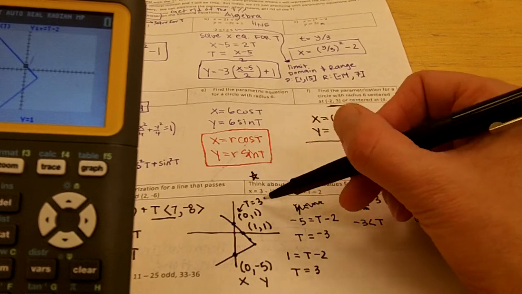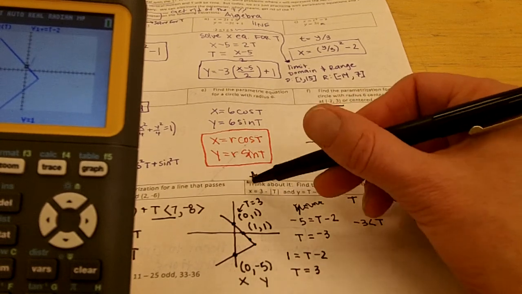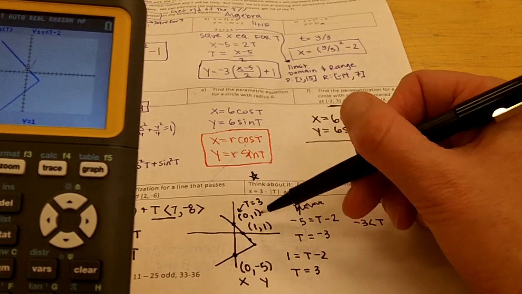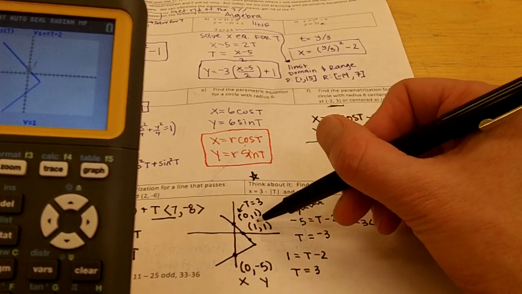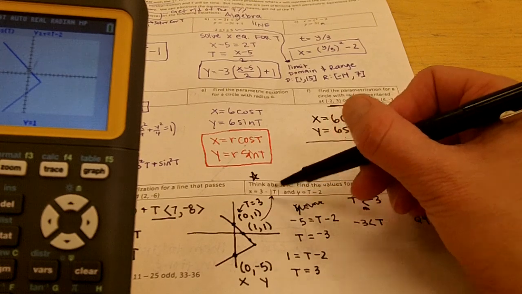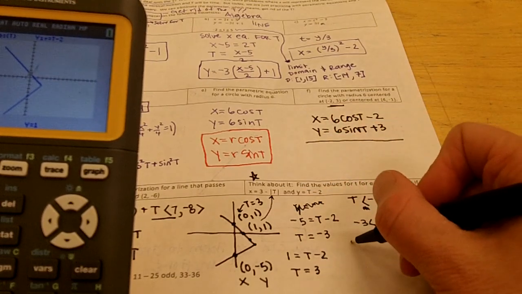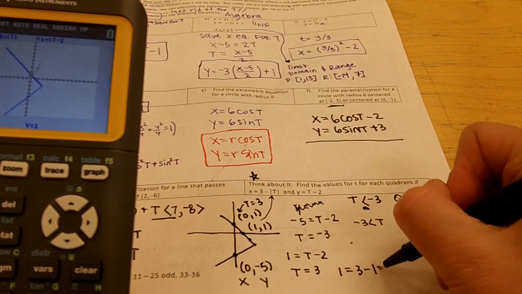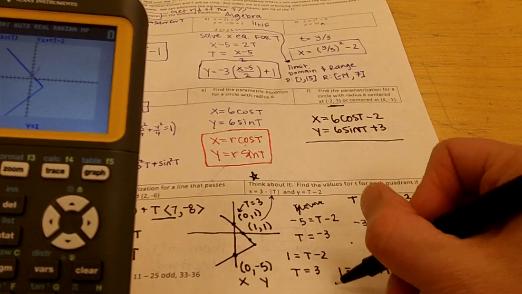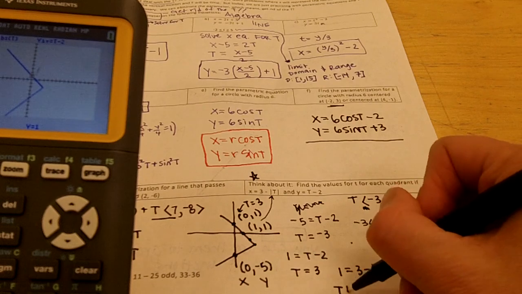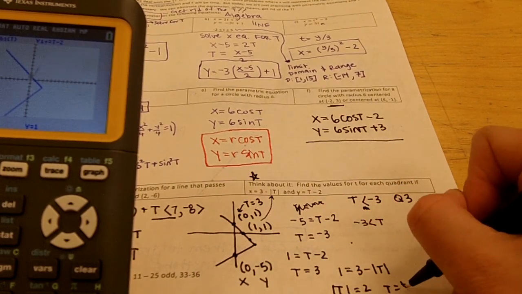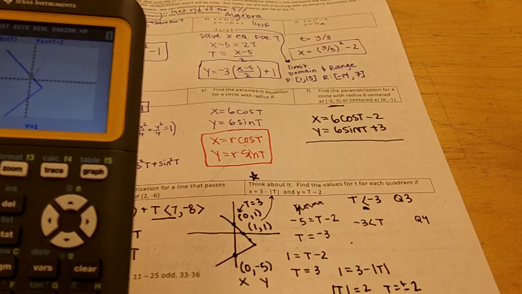So that's when I have to use this x part. And I was resistant to using the x piece because this had the absolute value and it was kind of freaking me out. So now I'm going to solve this part for t. So x is equal to 1. So 1 is equal to 3 minus the absolute value of t. So it looks like the absolute value of t equals 2. So t is equal to plus or minus 2.